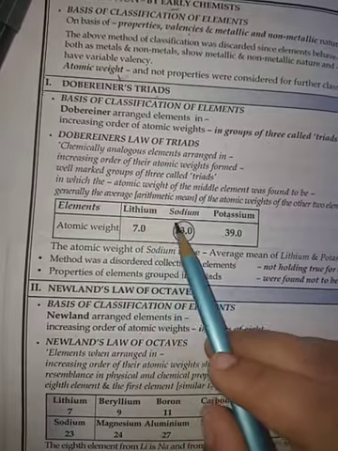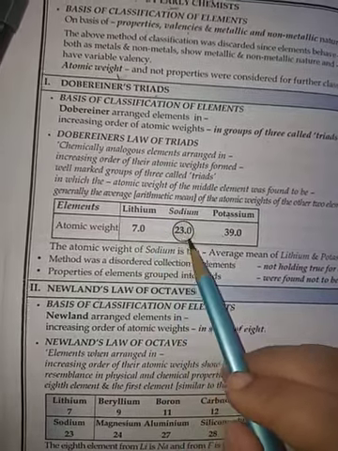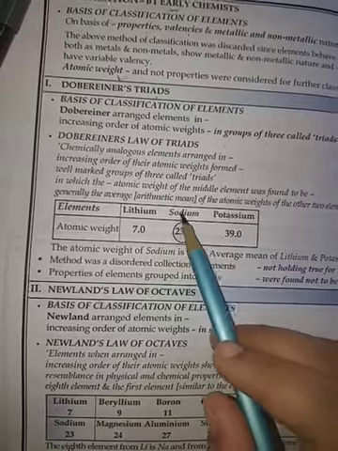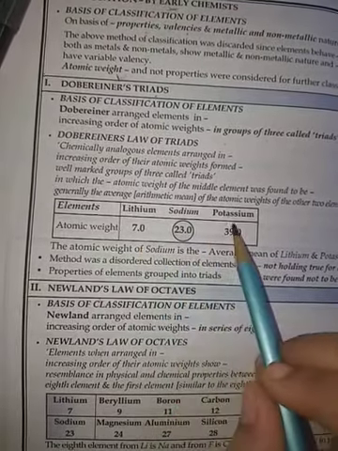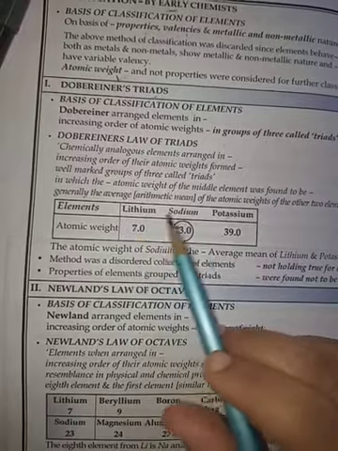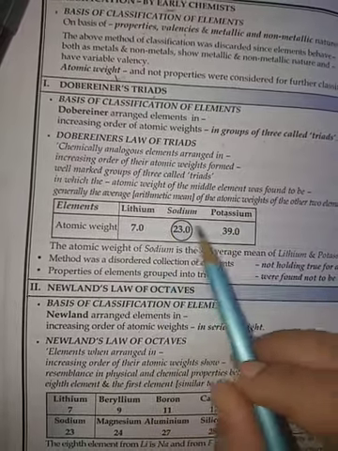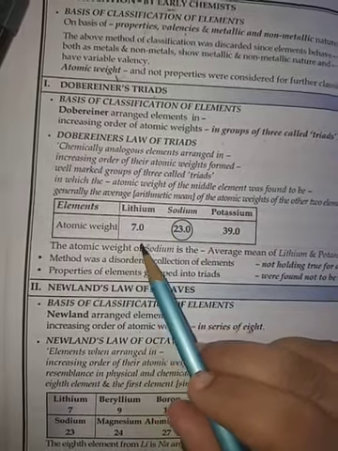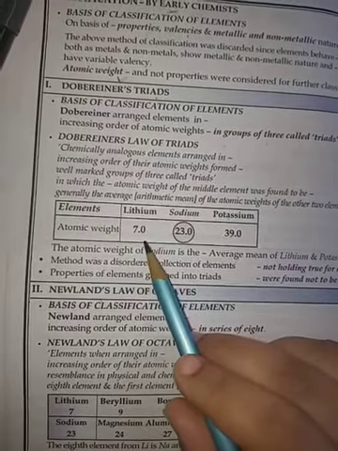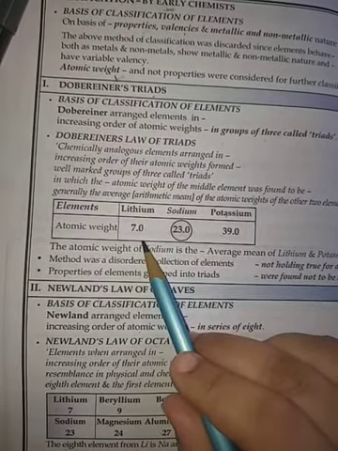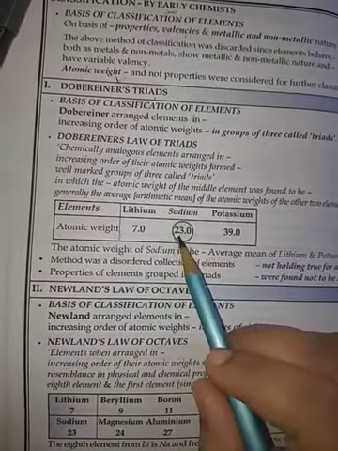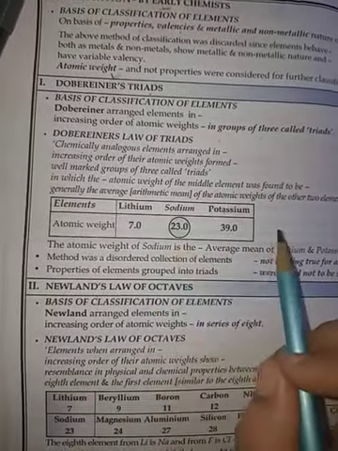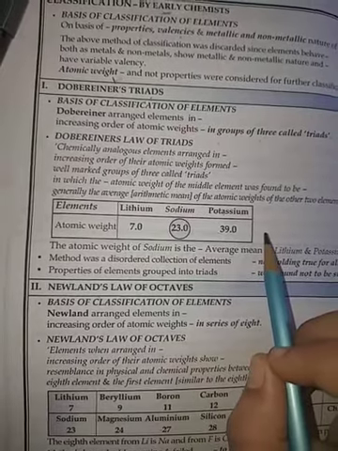The atomic weight of the middle element, sodium here, which is 23, was found to be generally the average, or the arithmetic mean, of the other two. When these two were added and divided by 2, the value obtained was roughly equal to the middle mass.